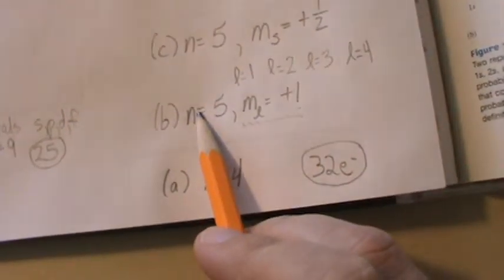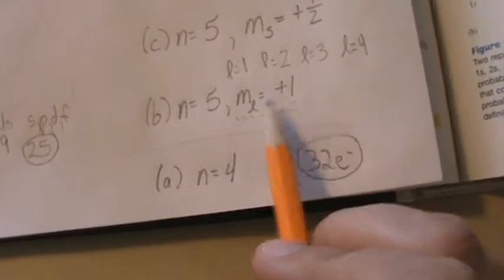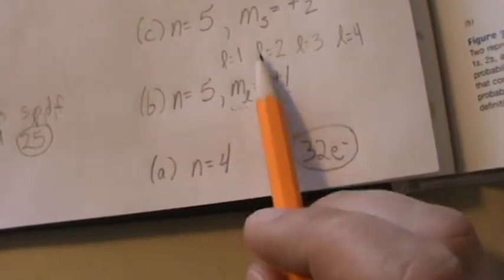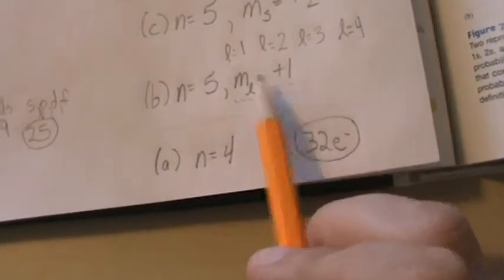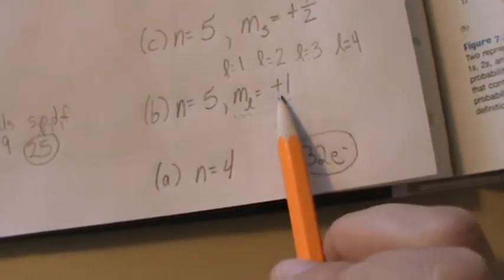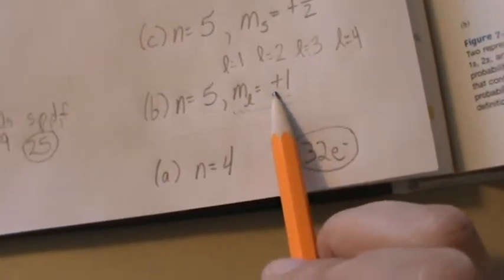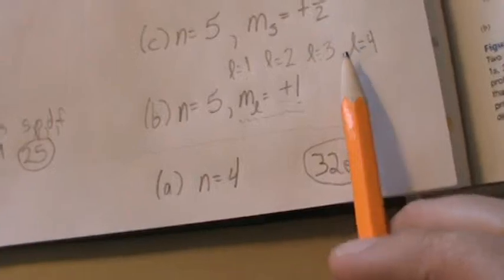So there's n equal to 5, L equal to 1, m sub L 1. There also exists n equal to 5, L 2, m sub L 1. N equal to 5, L 3, m sub L 1.